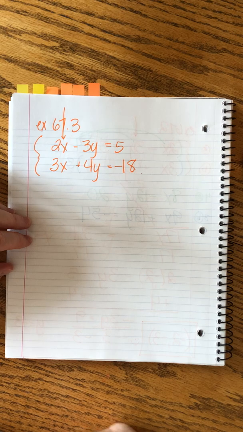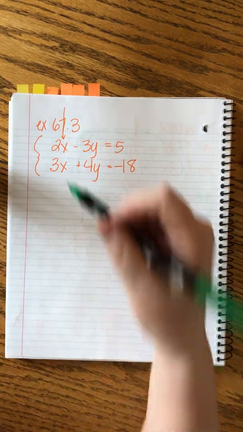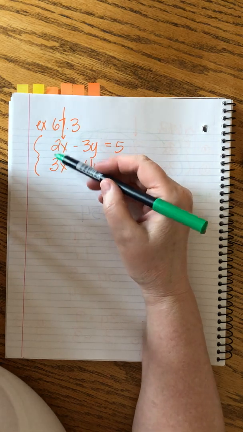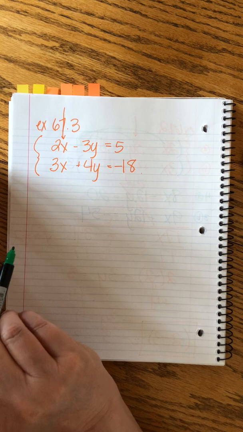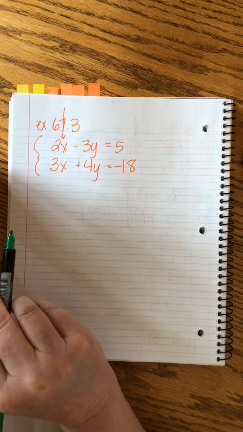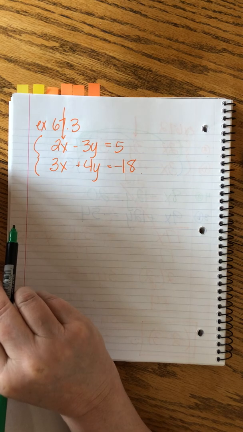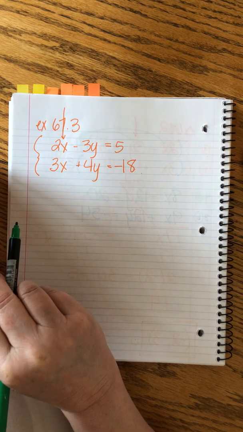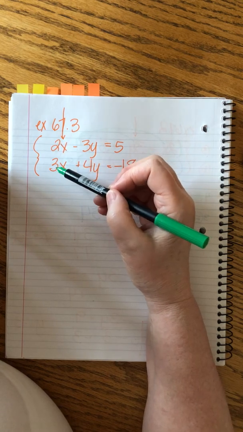All right, so how are we going to adjust these? Well, we're going to make them both 6, right? Because that's the number that these two have in common, the lowest number. It's the lowest common multiple, or least common multiple. That's the other word we can use. Okay, I'm going to put the minus down here.